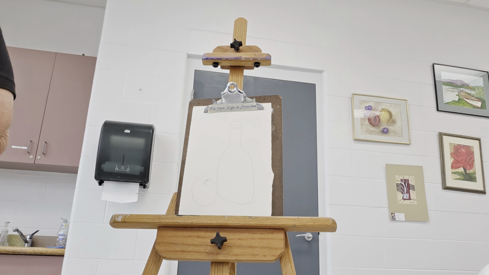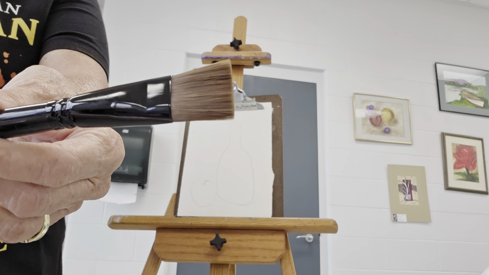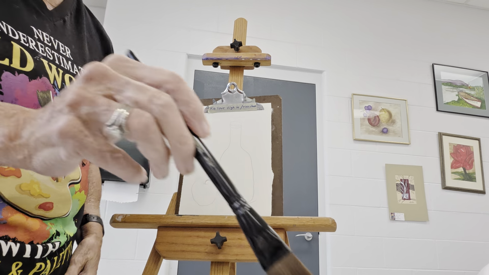So I just throw everything out here. I'm going to start with this flat. It's about a half inch. Oh, it's a three-quarter. These are not expensive brushes. It's a three-quarter inch flat. Okay, so we're going to start with that.